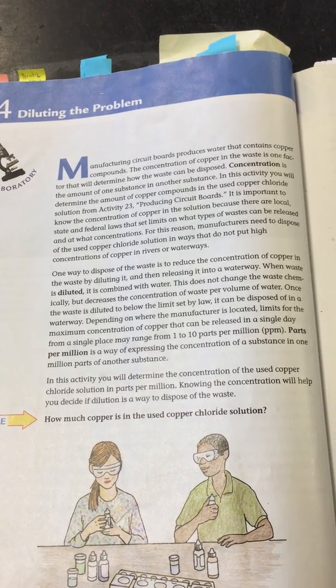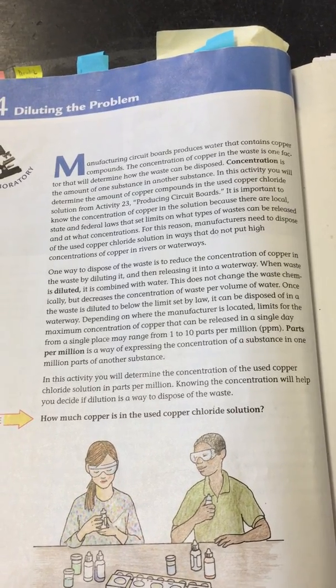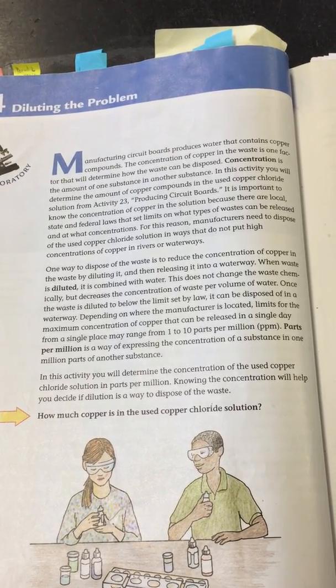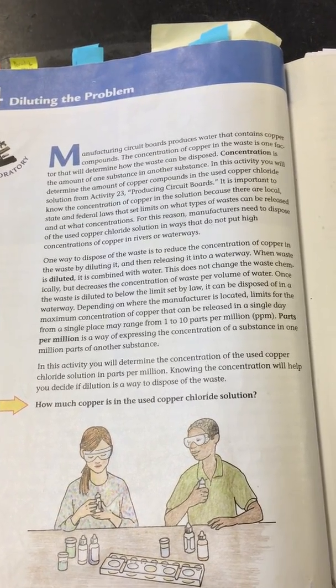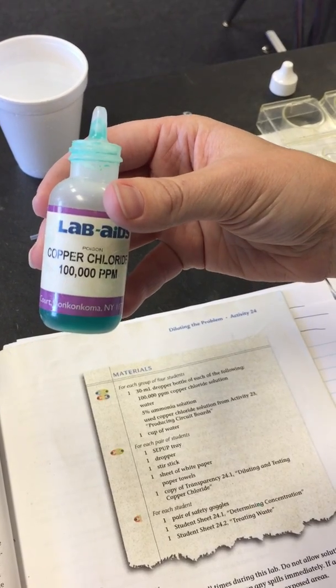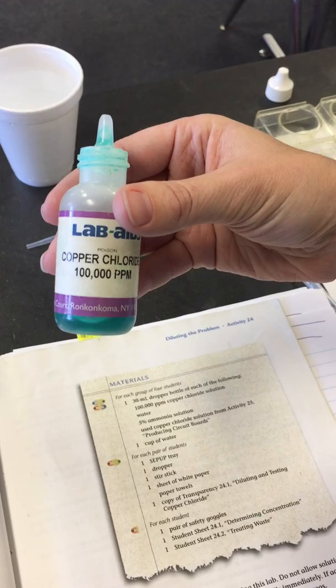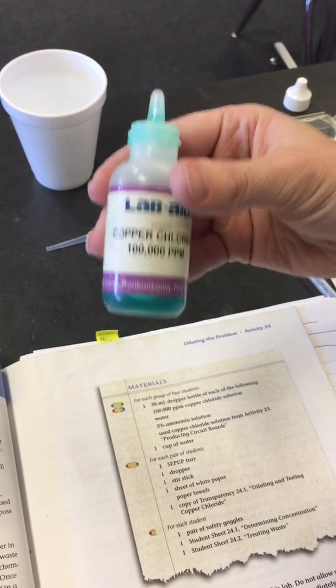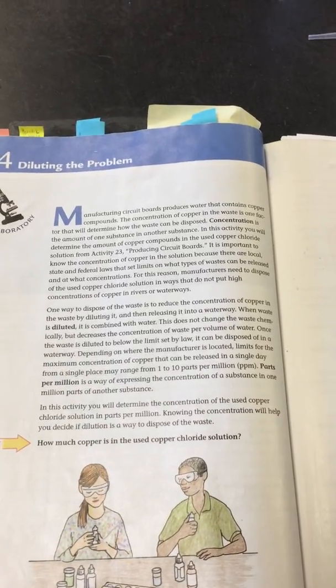All right, this is lab B24, diluting the problem. Now the problem that we have is, in the last lab, we created circuit boards. And to create a circuit board, we had to dip the circuit board into a solution called copper chloride, which is 100,000 parts per million, and it's very concentrated, meaning it's a strong solution. It's also very toxic and corrosive.